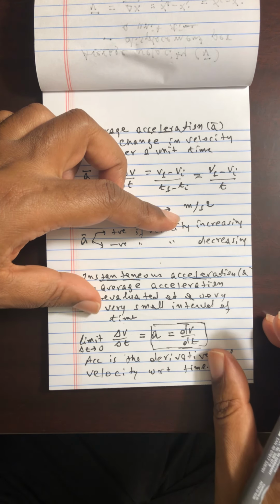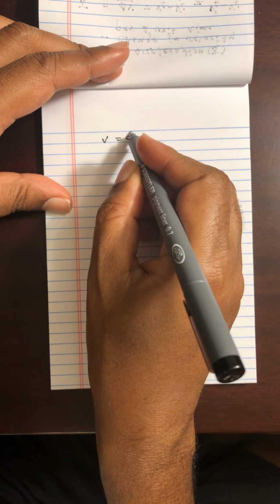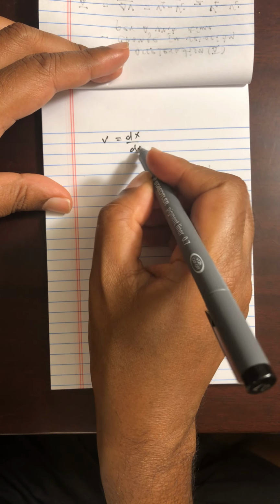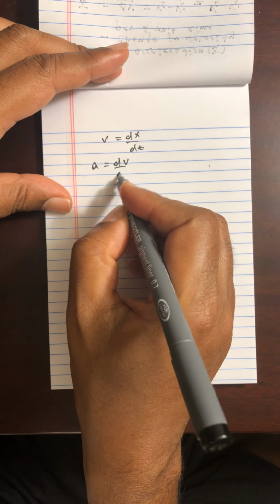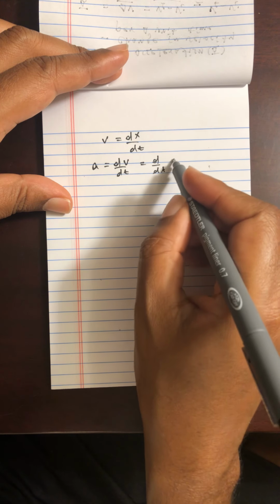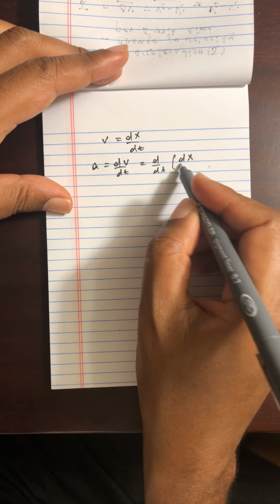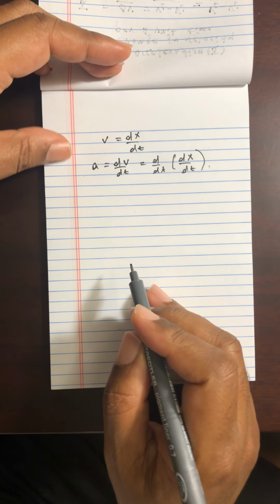Now we can also express acceleration in terms of position. We know that velocity is the derivative of position with respect to time, and acceleration is the derivative of velocity with respect to time.